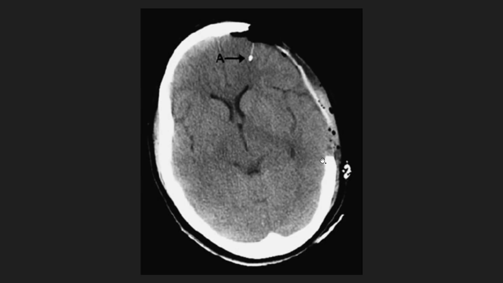Okay, and as you can see here in this picture, this is a post-operative picture. A part of the bone was removed from the head of the patient to relieve the pressure, to decompress the brain. As you can see, the midline shift has gone. The midline is in good condition, the ventricles are visible, and the gyri and the sulci of the brain are visible again. So this is a good decompression of the brain, and that is the goal of the surgery.